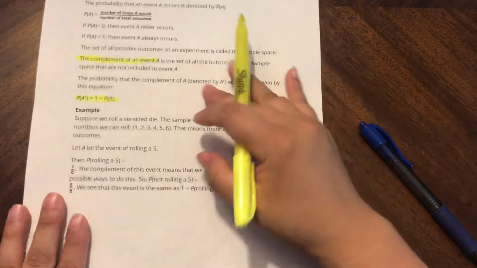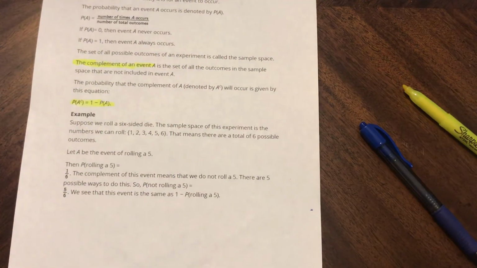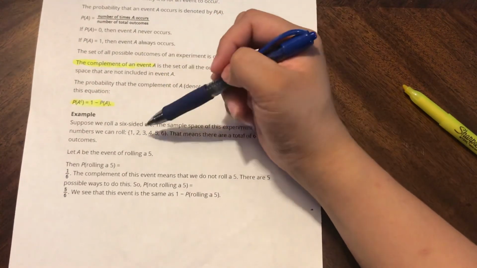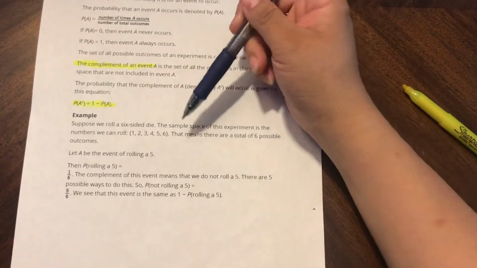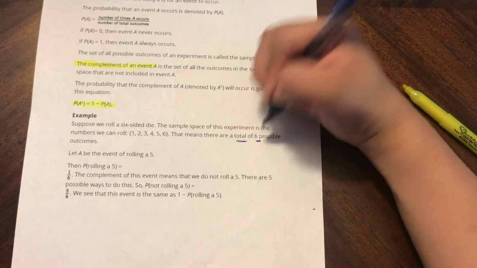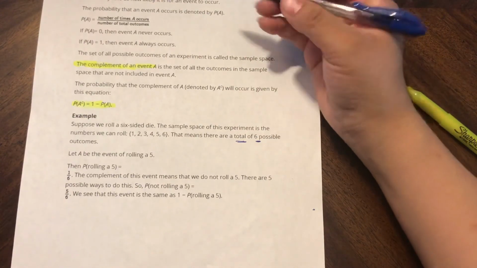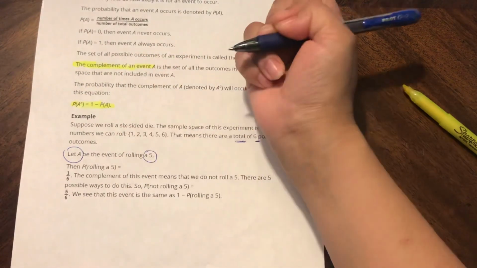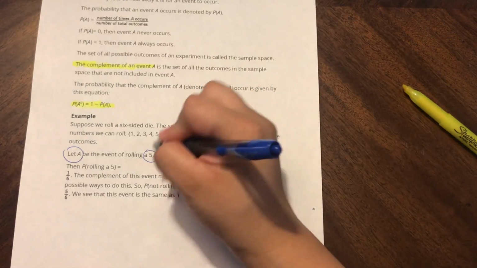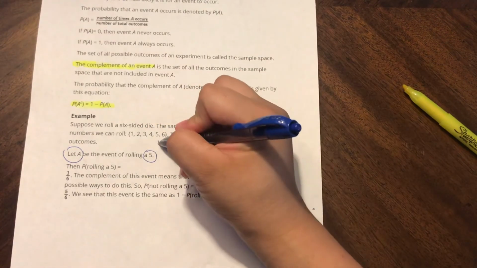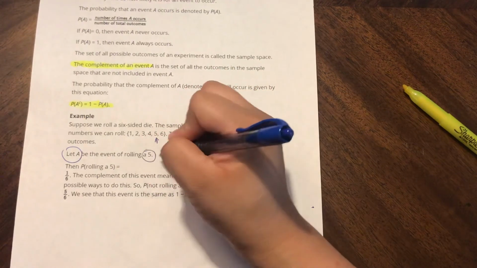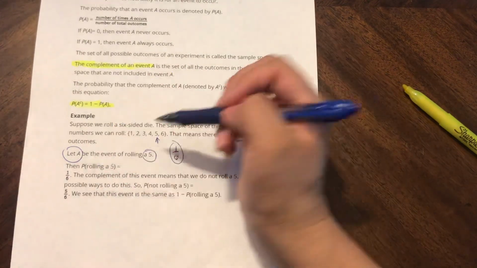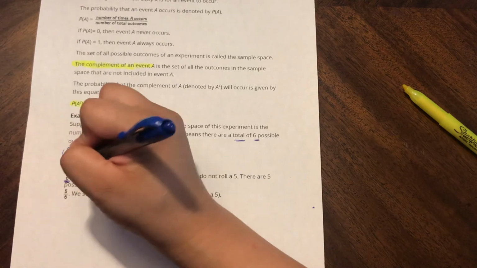So to show an example of that, there is one down here. Suppose we roll a 6-sided die. The sample space of this experiment are the numbers that we can roll. The numbers we can roll are 1, 2, 3, 4, 5, and 6. This means that there are a total of 6 possibilities. So that's going to be the number that goes on the bottom. And then now we're going to say that our event A is what happens if we roll a 5. What's the probability of that? So that's pretty simple. How many times could a 5 happen when you roll it? Just once, right? So the probability of rolling a 5 is 1 out of 6, because there's 6 total, and that's how many times I could roll a 5 in one roll. So that is this number right here, 1/6.